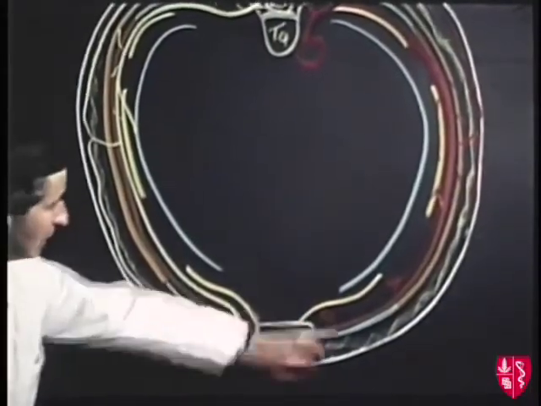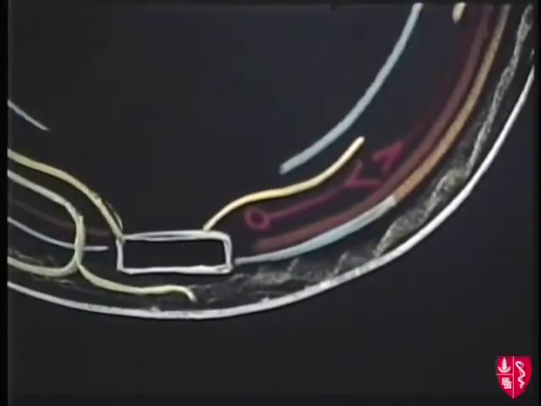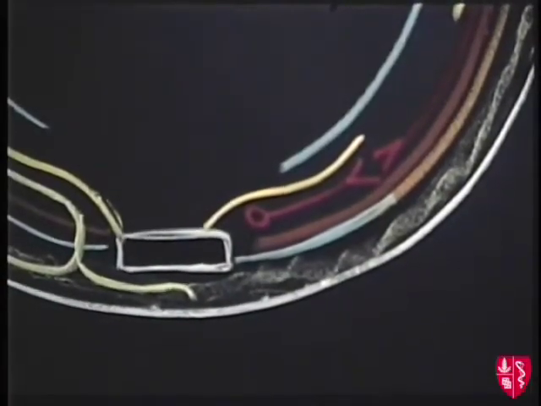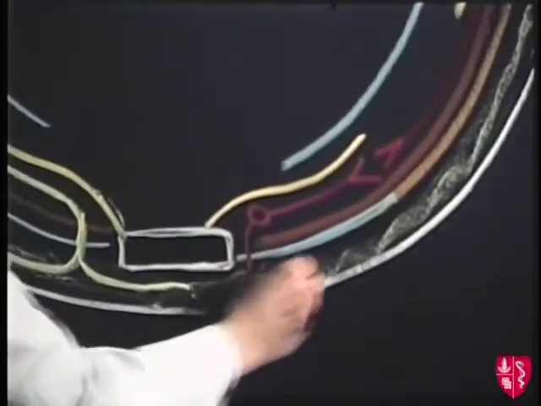Now, as it's descending in this area, it gives off an anterior intercostal artery, which is passing laterally and going to anastomose with the posterior intercostal artery, which has come off the descending thoracic aorta. It also gives off a perforating artery, which supplies the skin and subcutaneous tissue.